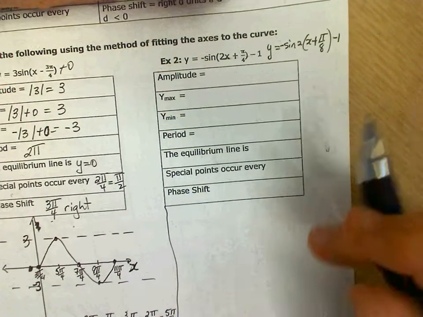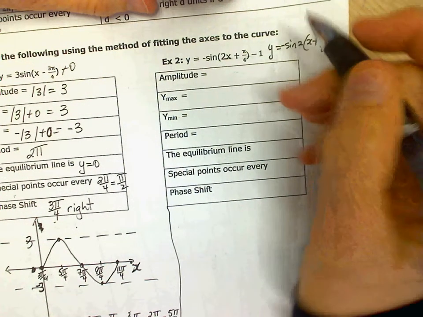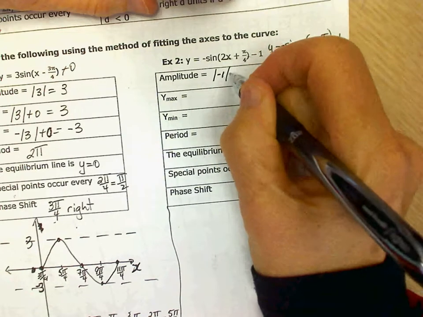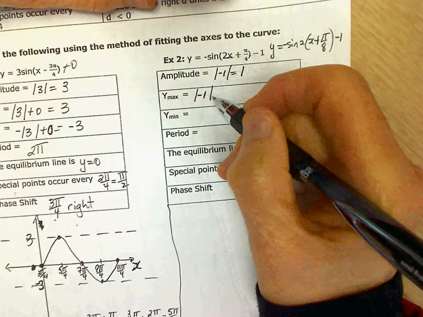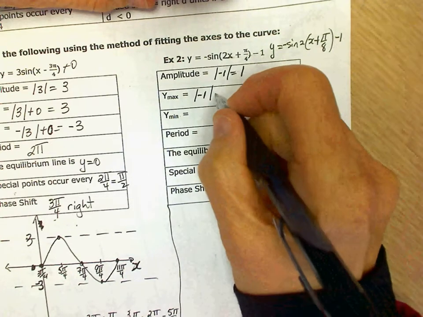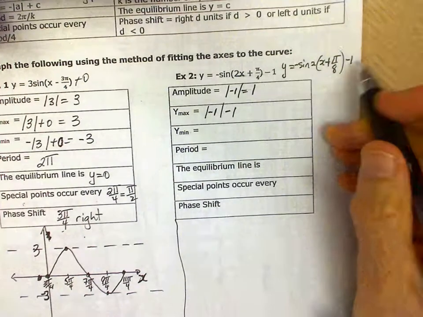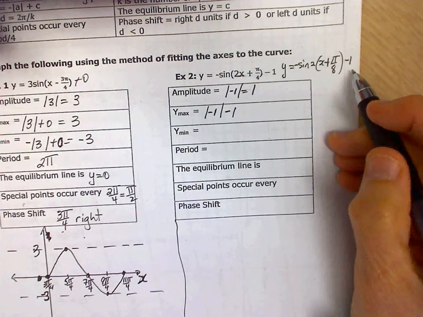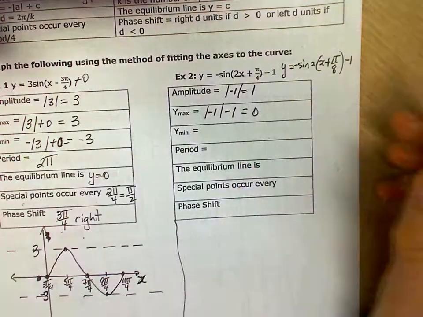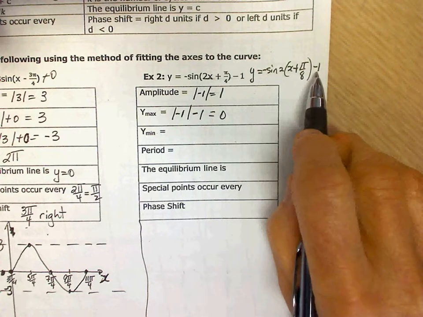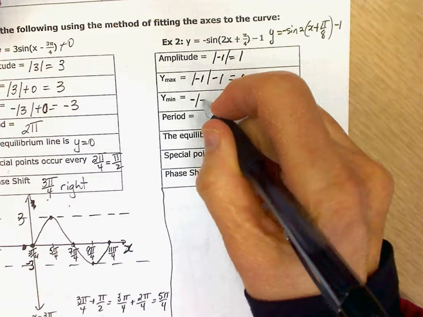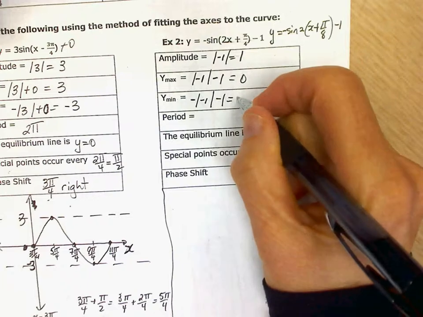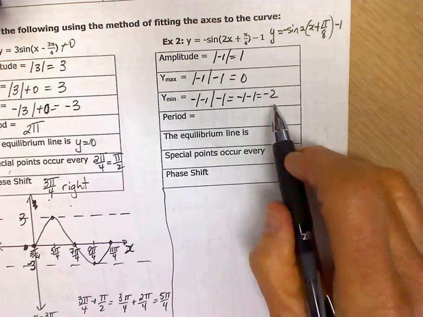So let's do it. A is equal to negative 1, but our amplitude is the absolute value of negative 1, and that equals 1. Y max is plus c, but c is minus 1. So that's equal to 0. Our y max now is 0 because we moved it down 1. Y min is negative absolute value of negative 1 minus 1, and that's going to be negative 1 minus 1 equals negative 2. So our minimum is negative 2.